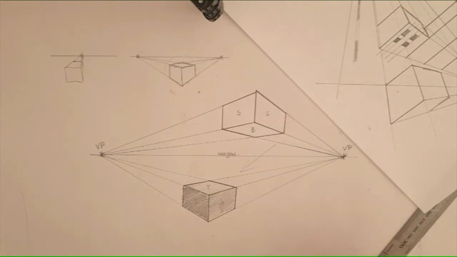Okay, so hopefully that has made 2-point perspective a little bit clearer, and I will move on to the shading with the marker pens in the next video. Thank you.